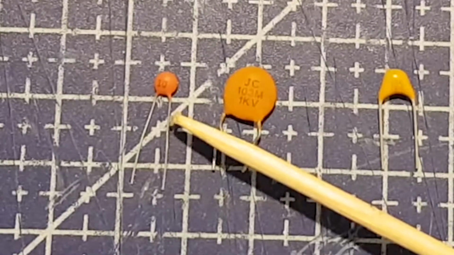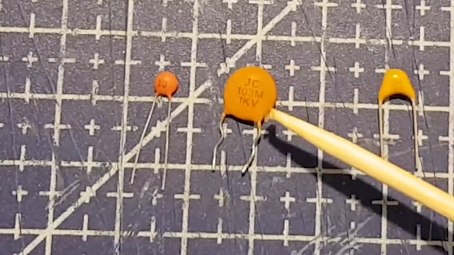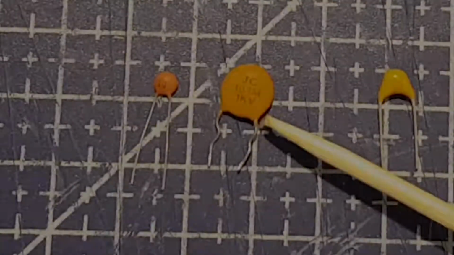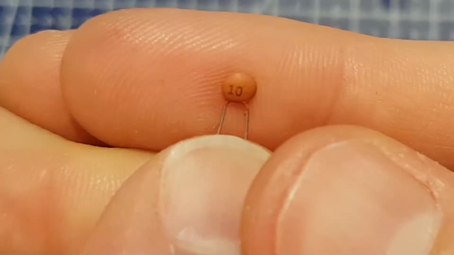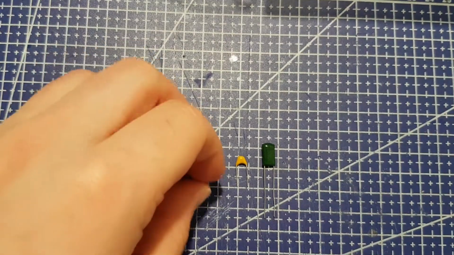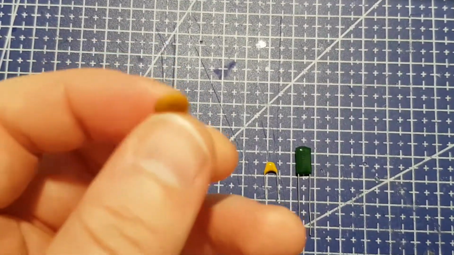Now this is where it starts getting a little bit tricky to read the capacitors, as these ones have the coding system which I mentioned at the beginning of the video. That's quite basic. If it's got 2 digits, whatever it says, that's how many picofarads. When the number reaches 100 picofarads, then the coding system comes into play.